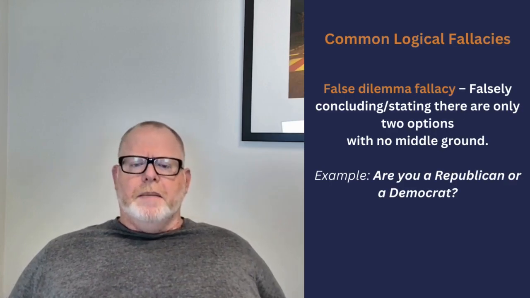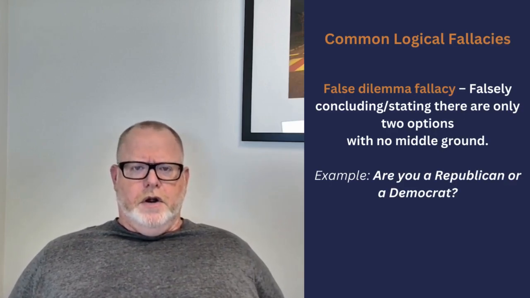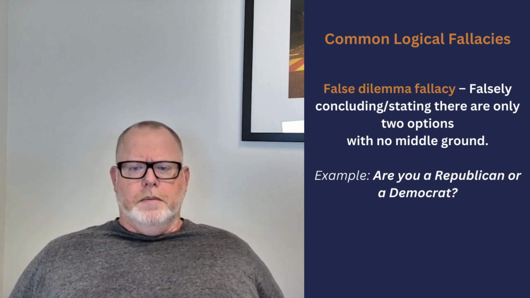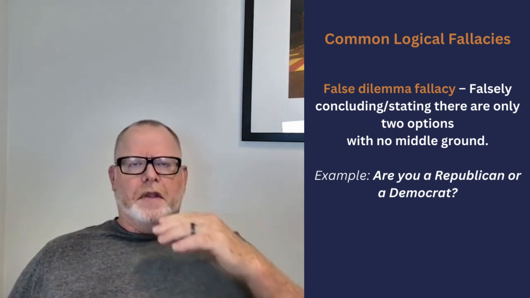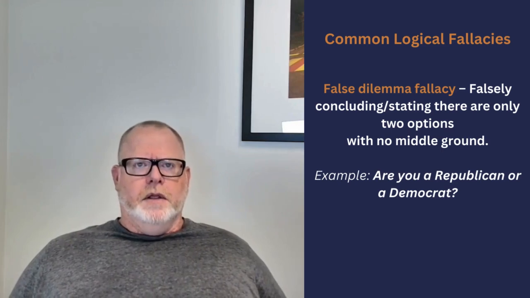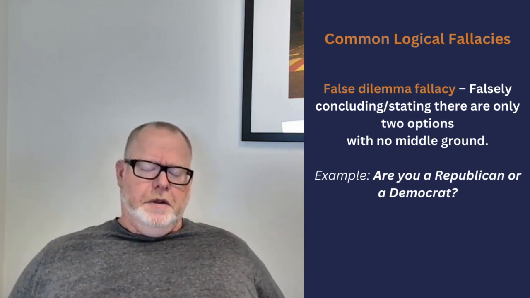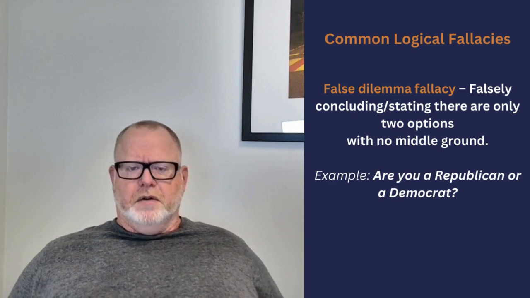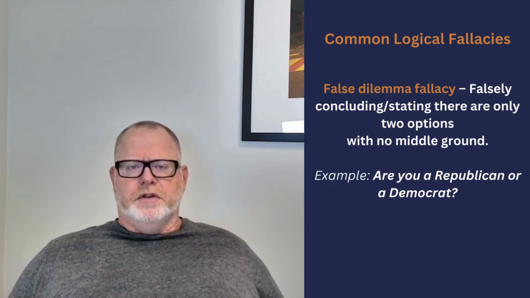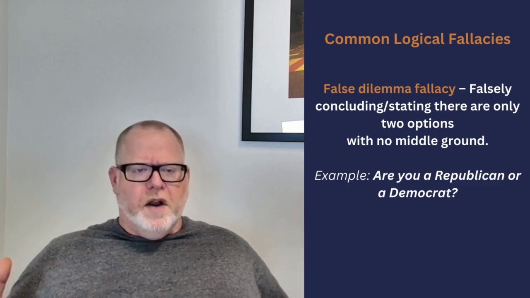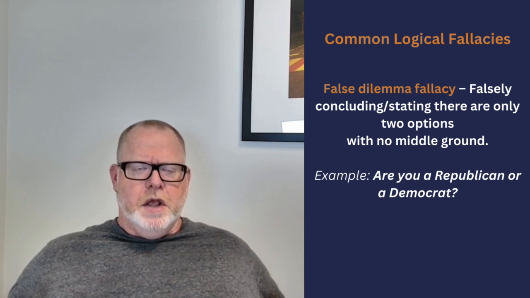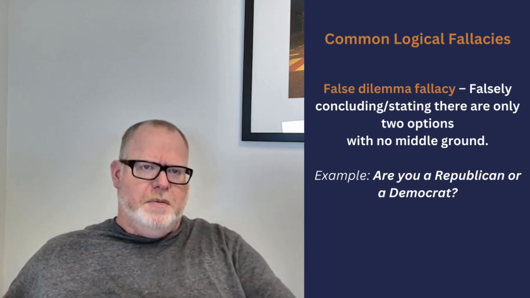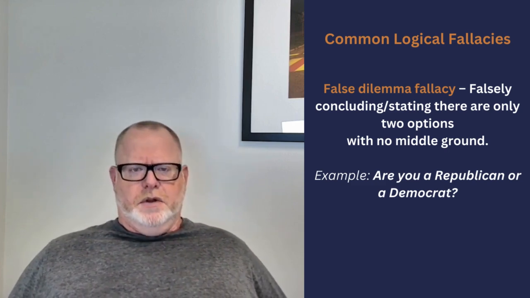Next, false dilemma fallacy. So this is where you create the idea that there are only two options. There's no middle ground. So if we don't do X, then the whole world's going to end. Well, there's probably lots of middle ground between the two, but whoever is making the argument wants to create an either or proposition with the other side being as unattractive as possible.